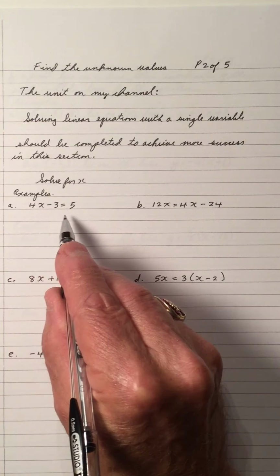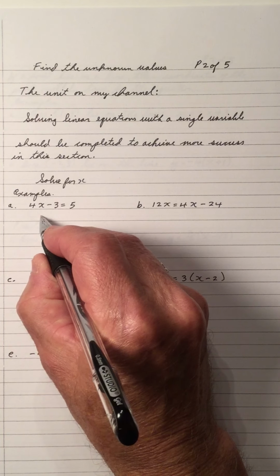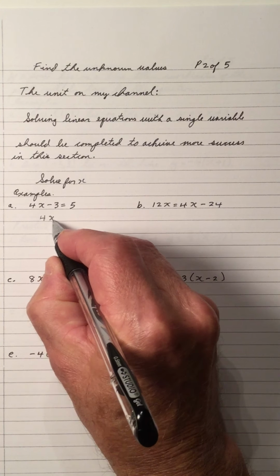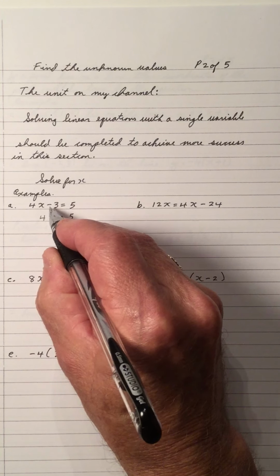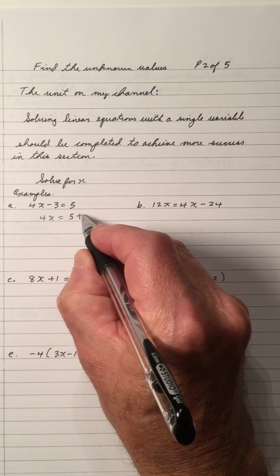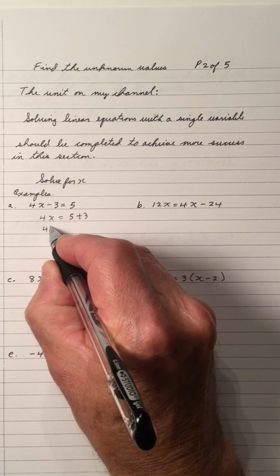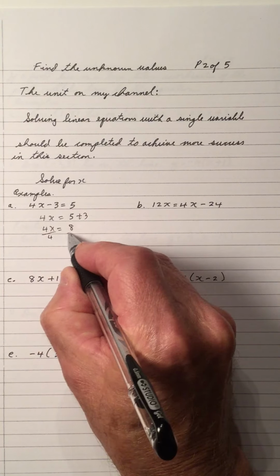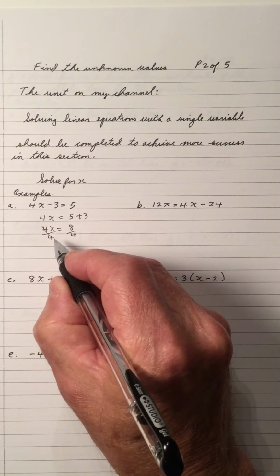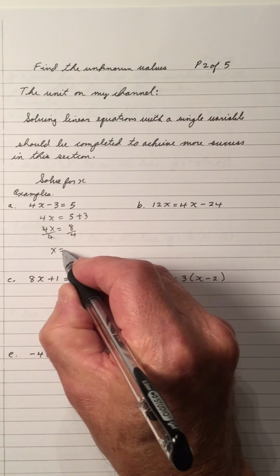We want to solve this equation for x, so the x values stay on the left side and the numbers move to the right side. The minus is moving over, transposing, and becomes plus 3. So 4x equals 8, and the opposite of multiplying is dividing, so we cancel out the 4s, so x is 2.